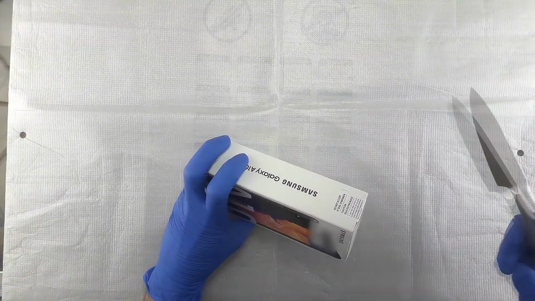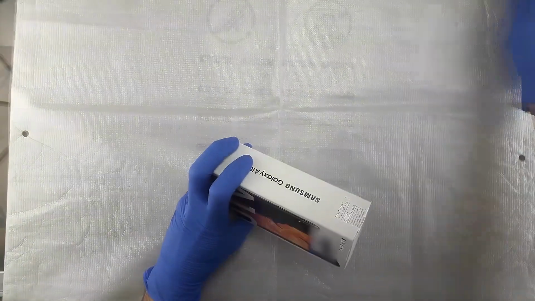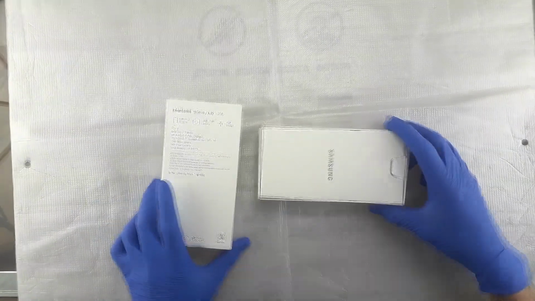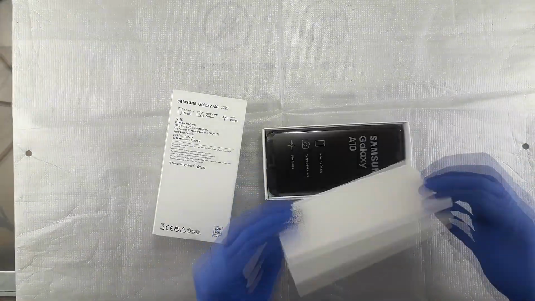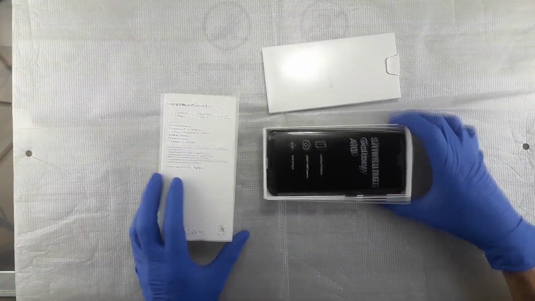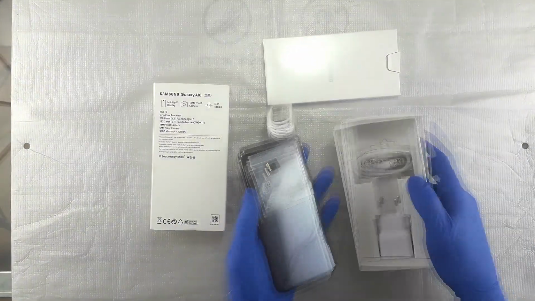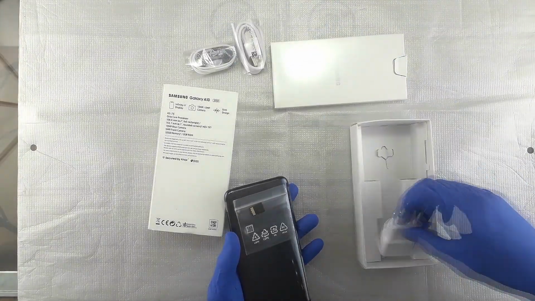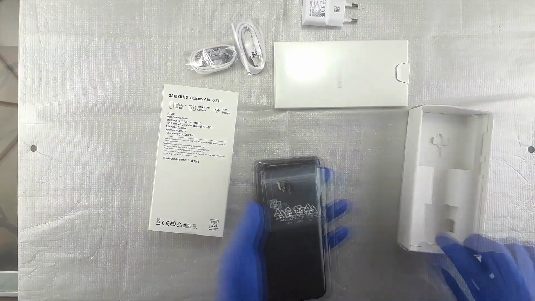Samsung Galaxy A10 is an 8-core smartphone with a 6.2-inch LCD screen. It has 2GB RAM and 32GB storage memory. 12GB are already in use by system applications. A 32GB micro SD card is included.